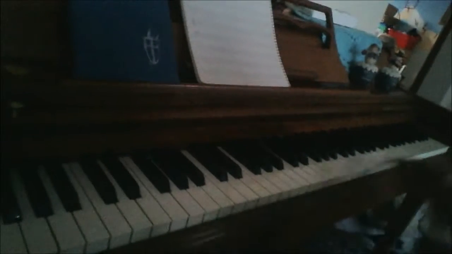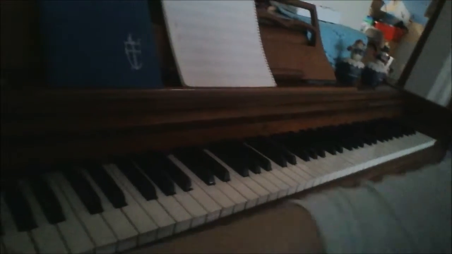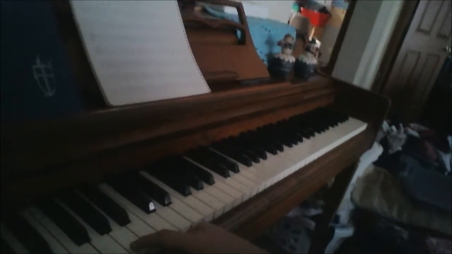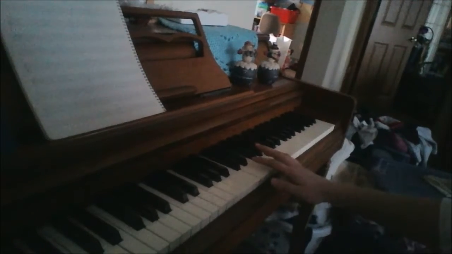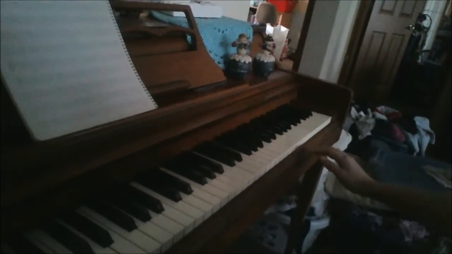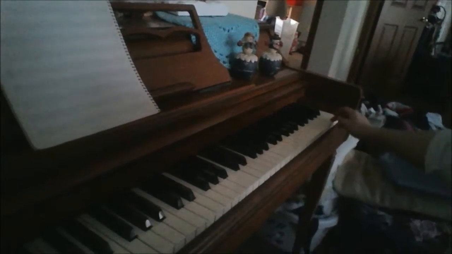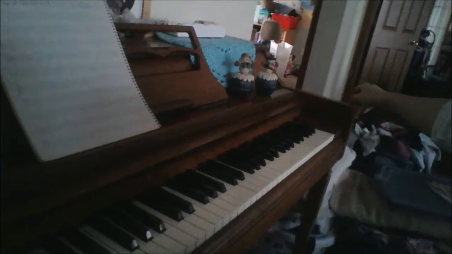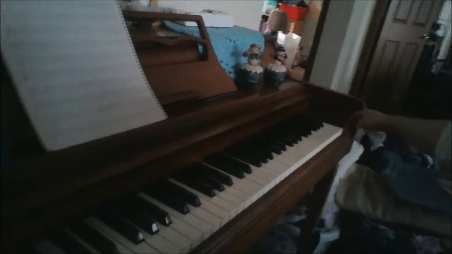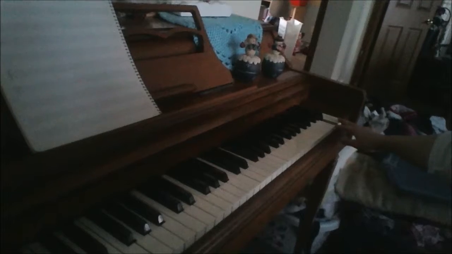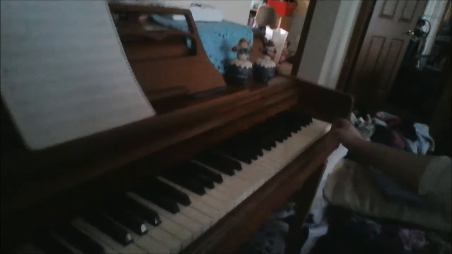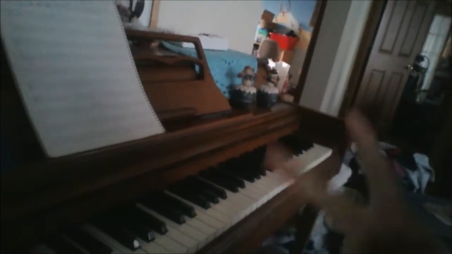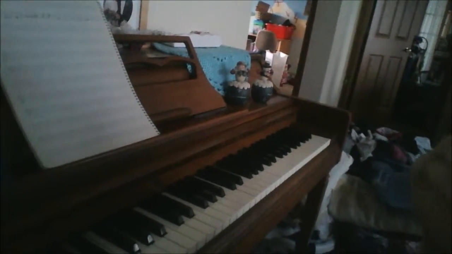Now, an entire keyboard is a set of 1, 2, 3, 4, 5, 6, 7, plus it ended on A, and it goes to C at the end. So it is 7 octaves and 2 keys. I was 1 key off.